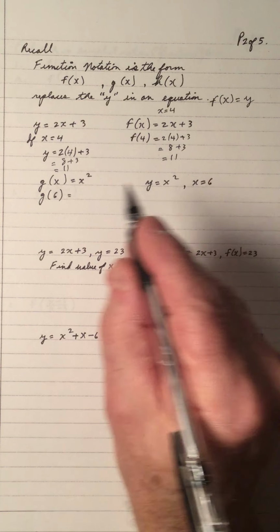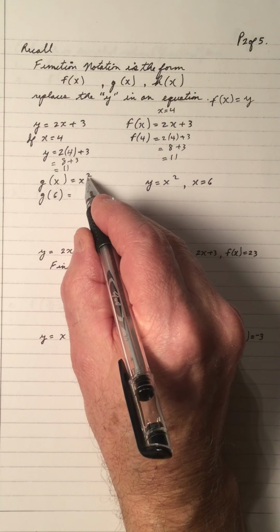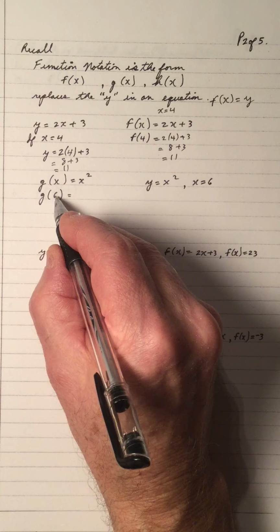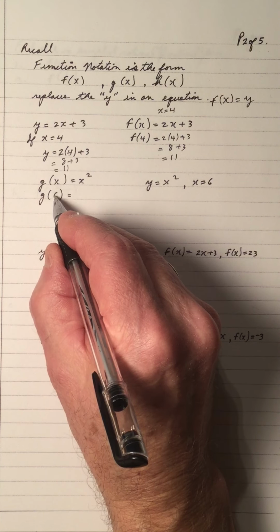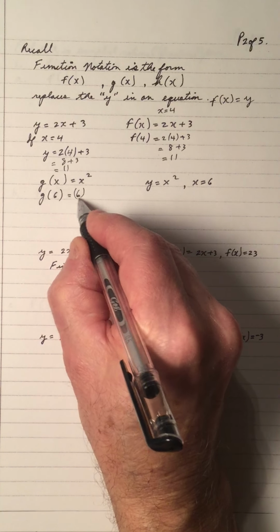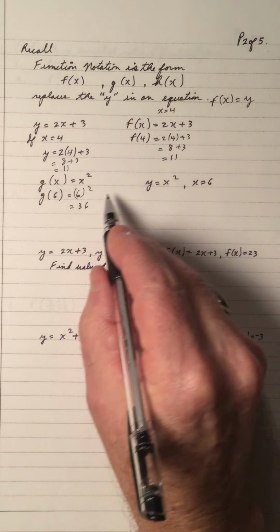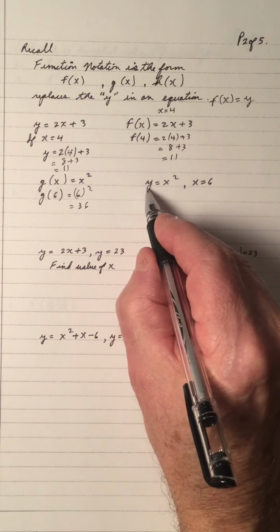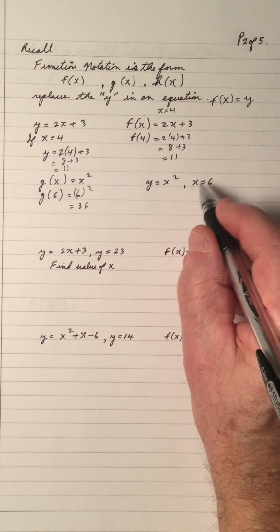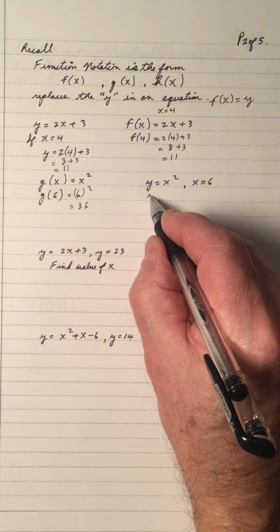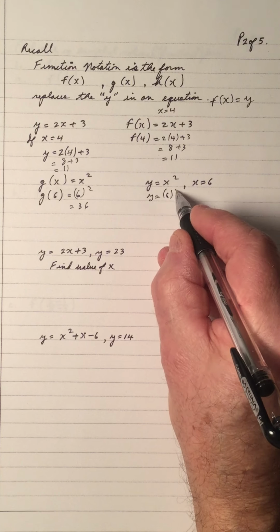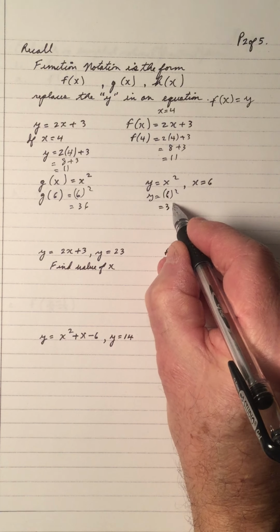Let's do some more examples. g of x is x squared. So this is g of 6. That means x is 6. So you put 6 in the equation and square it. 6 times 6 is 36. So again, y equals x squared, and we got x is 6. So y equals 6 squared, and that's 36.